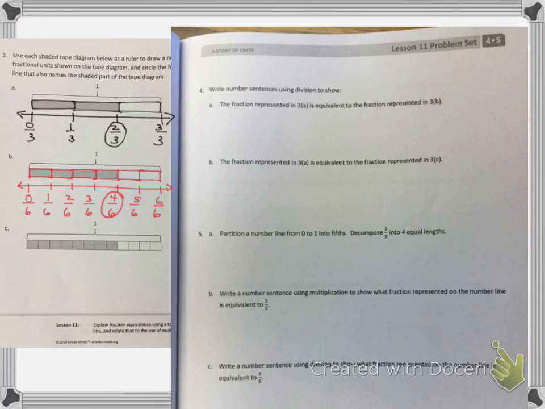Now what we're going to do next is we have our final tape diagram. We're going to make a number line right under it. And here I need to put the lines directly below. Okay. And here we need to find out what the denominator is. Let's find out how many units we have: 1, 2, 3, 4, 5, 6, 7, 8, 9, 10, 11, and 12. So this is going to be 12.